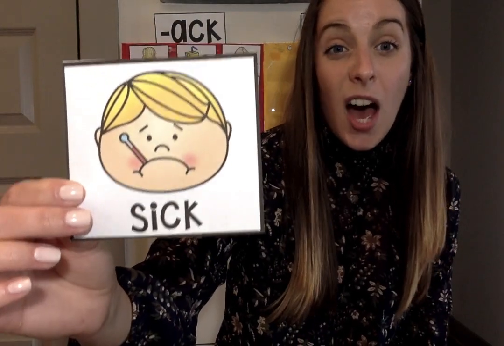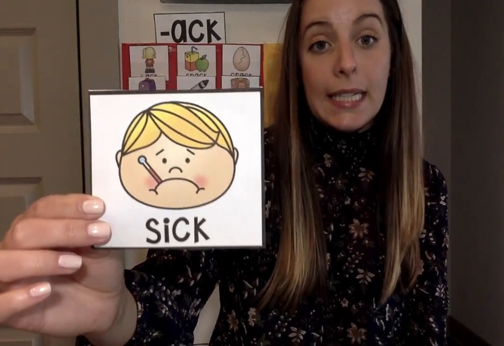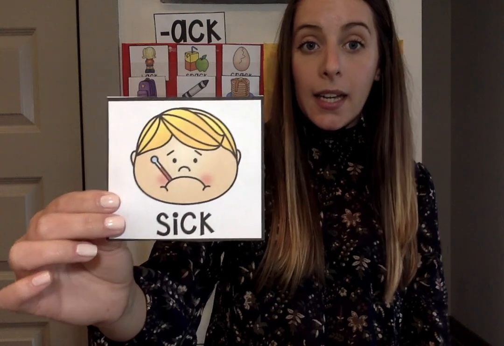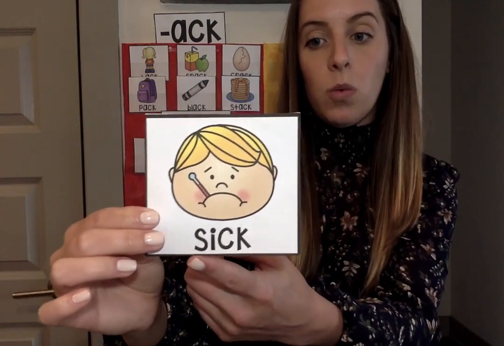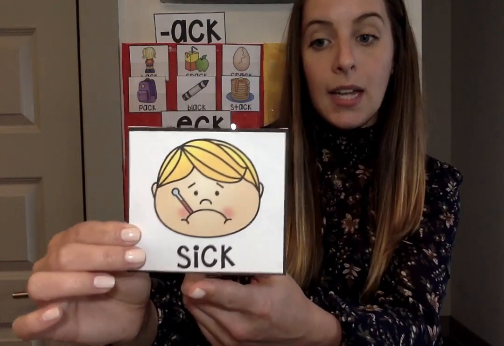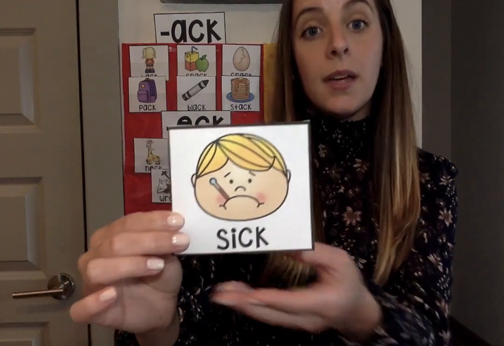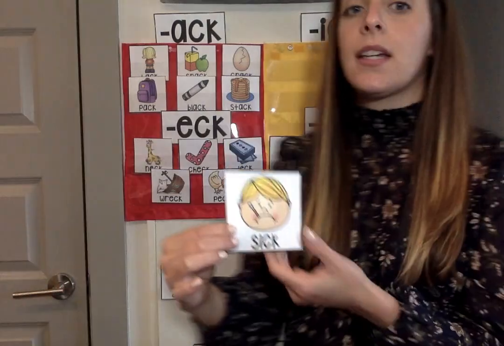We have a boy taking his temperature because he is sick. Sick is our first ick word. We know that S says S. ICK says ick, s, ick, blend it, sick, sick.